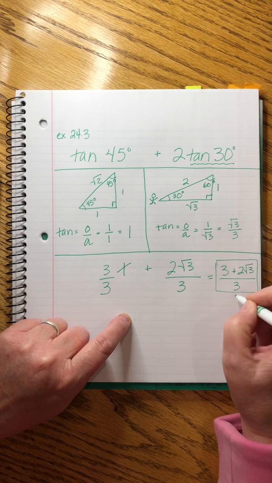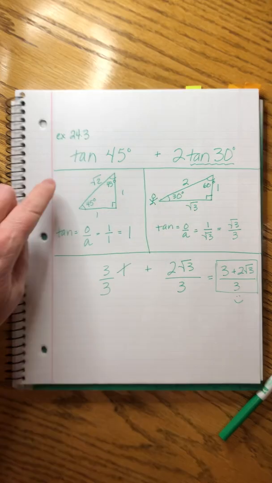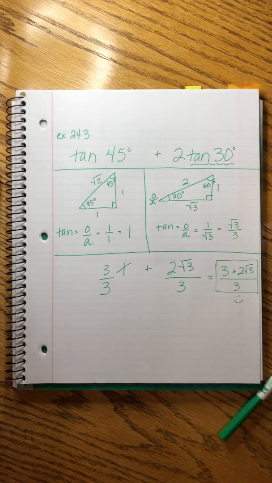The angels are singing in heaven because they love our trig problems. Aren't those fun? And as much as it's nice to push buttons on the calculator, I really enjoy the kind of self-sufficiency that comes from drawing our own triangles and knowing these values and being able to combine them, calculate them and combine them as we are.